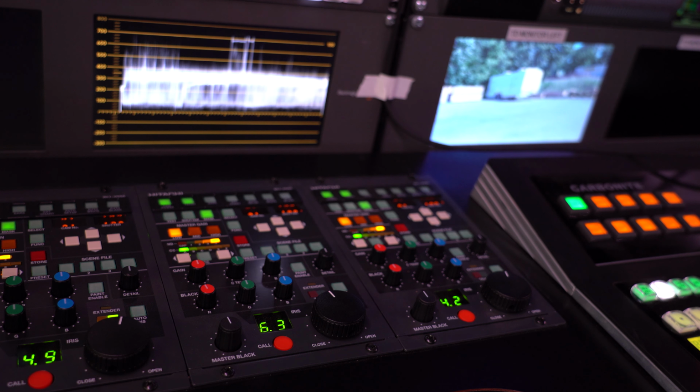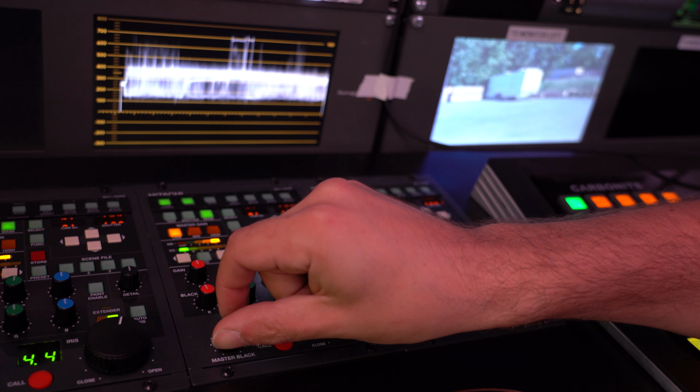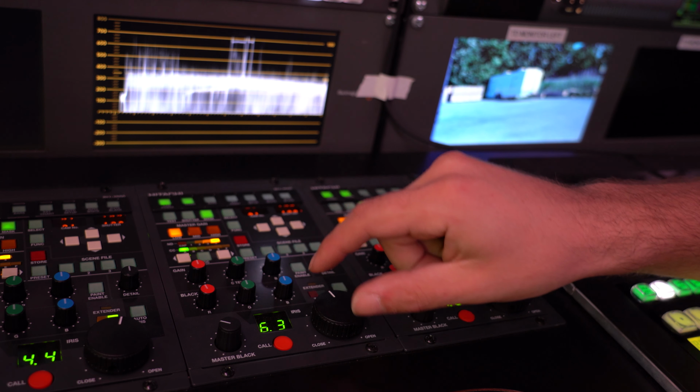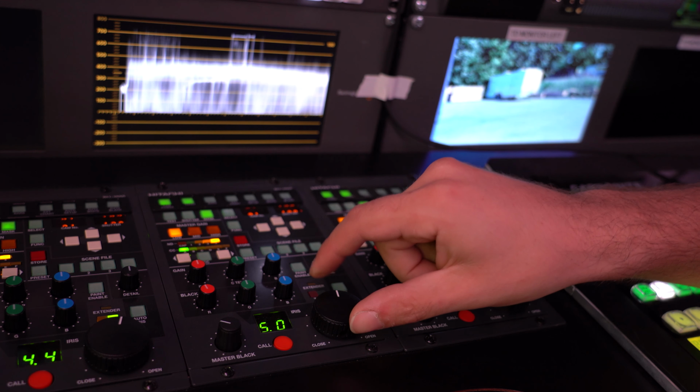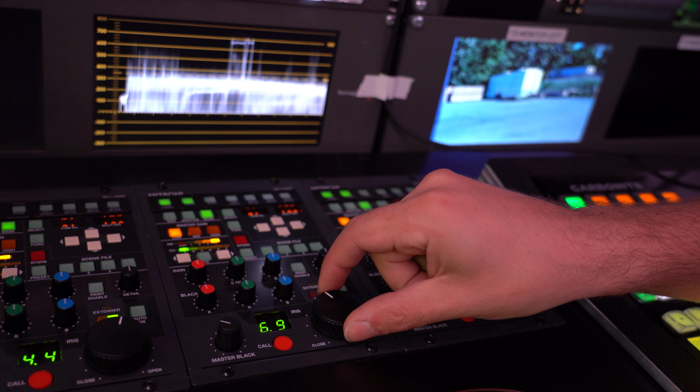They often can manage this by directly affecting the master black or pedestal, which is adjusting the camera for the darkest part of the scene, and the white level or iris, which is adjusting the f-stop of the lens so it'll permit only a desired amount of light to reach the camera's imaging device.